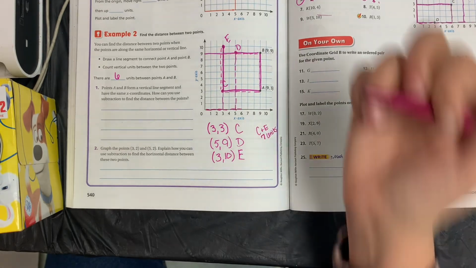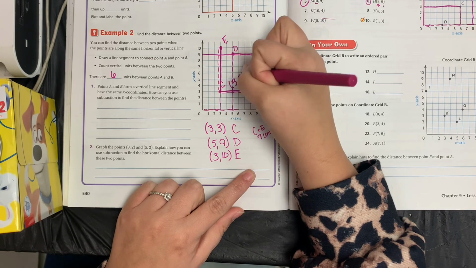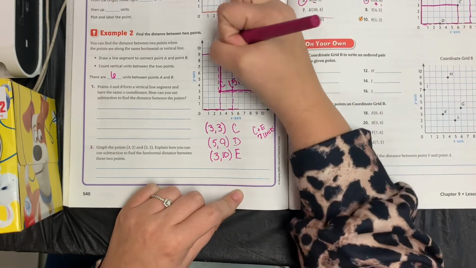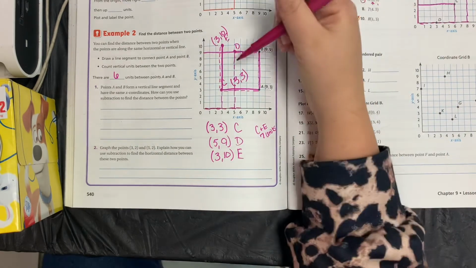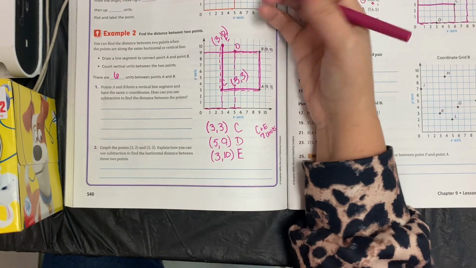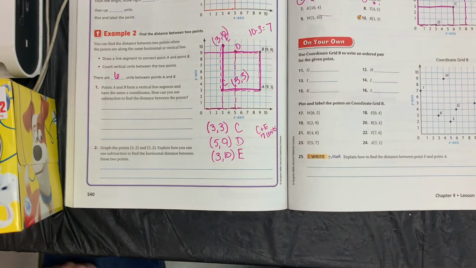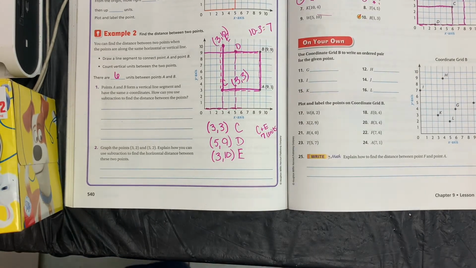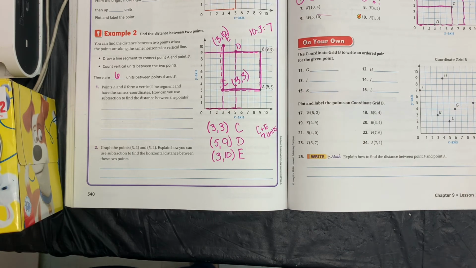I can also do that because I know that C is at 3, 3 and E is at 3, 10. So I can just subtract the y-axis totals. I can just do 10 minus 3 and get 7. It's however you want to do it. I hope this makes sense, and I hope you can use it to find the difference between your units and your points on a coordinate grid.